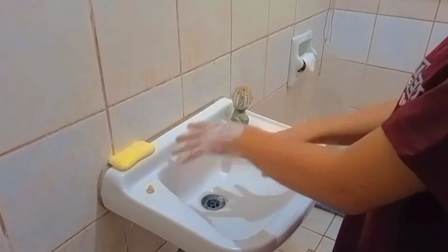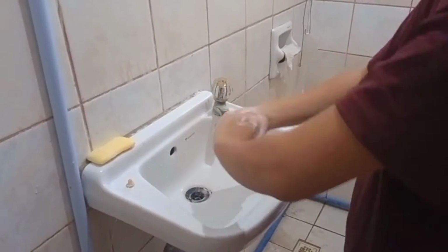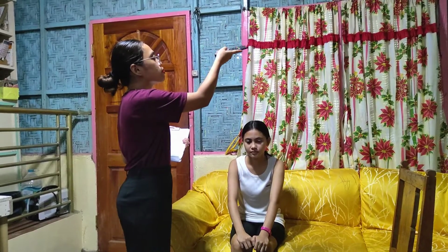Next, after explaining the procedure to the patient, make sure to observe proper hand hygiene and observe privacy for the patient, and adjust the room temperature for the comfort of the patient. So I will just wash my hands and I will be back, okay? Okay, we can now proceed to the procedure.